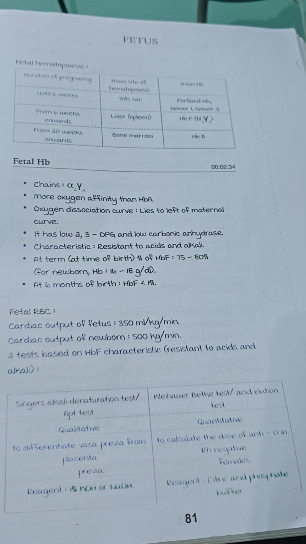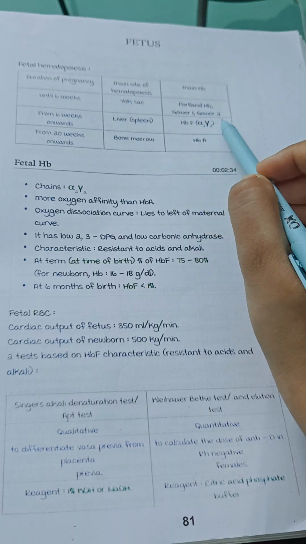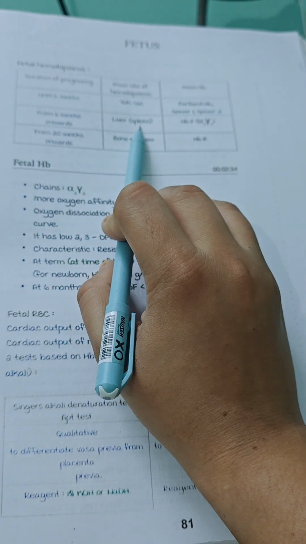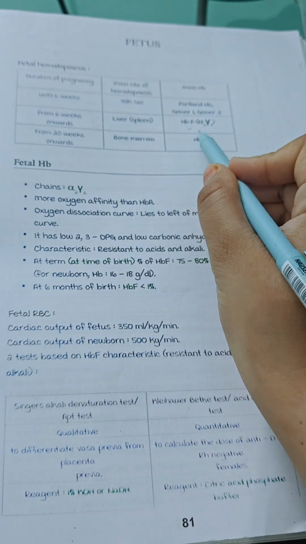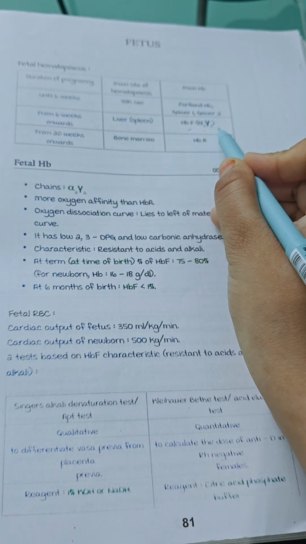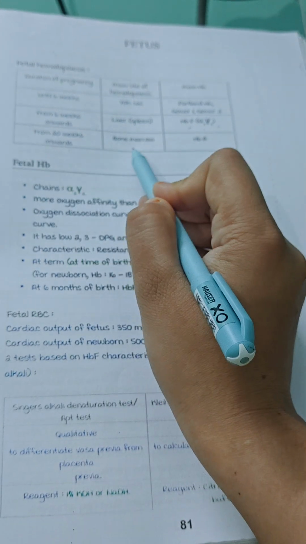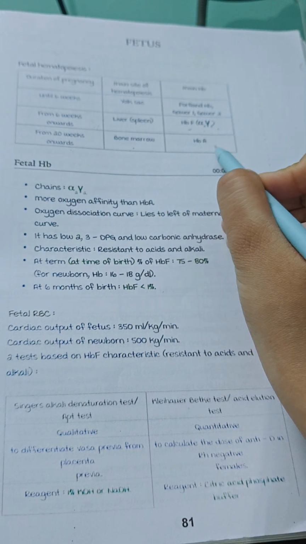Formation of the blood cells is known as hematopoiesis. Until 6 weeks, the main site of hematopoiesis is the yolk sac, and the main hemoglobins are Portland hemoglobin, Gower 1, and Gower 2. After 6 weeks, the liver or the spleen, mainly the liver, is the main site of hematopoiesis, and HbF, which has two alpha chains and two gamma chains, is the main hemoglobin. After 20 weeks, bone marrow is the site of hematopoiesis, and the main hemoglobin is HbA.